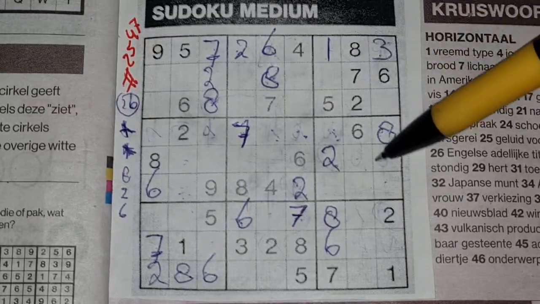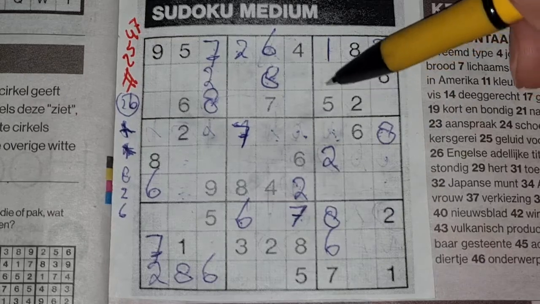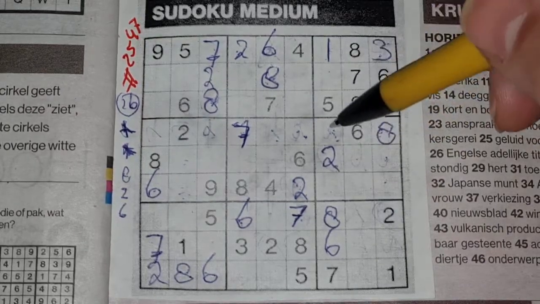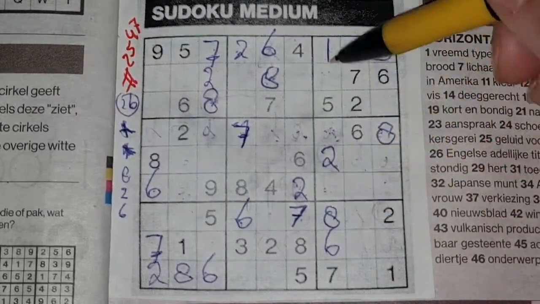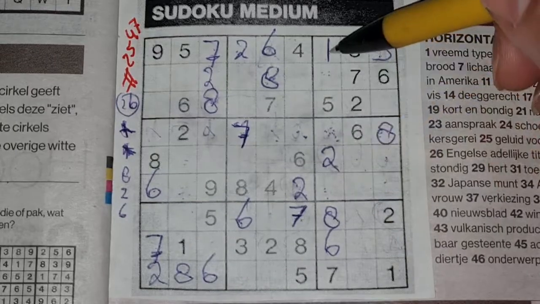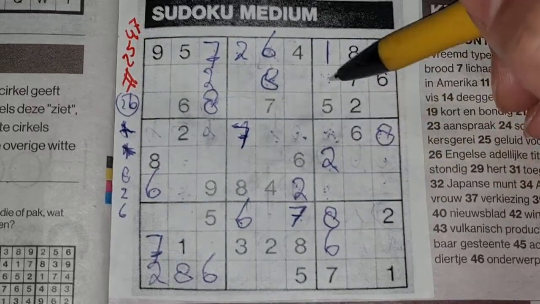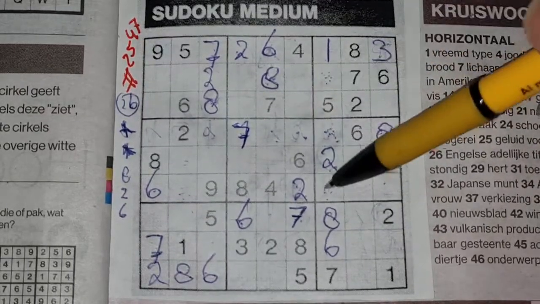How about these 3 missing numbers in this column? Those missing numbers here are the 1, 2, the 3 is missing, the 4 is missing, and the 9 is missing. 9, 4, 3.